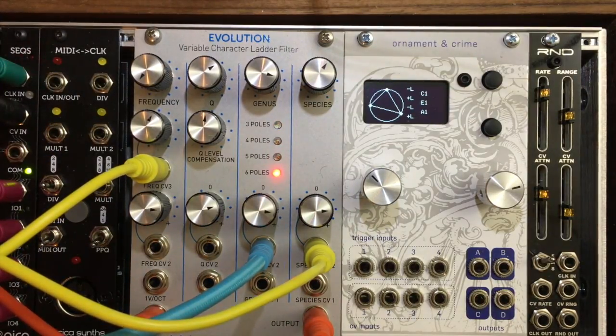All right, and that, ladies and gentlemen, is the Evolution filter, variable character ladder filter. It's a monster.